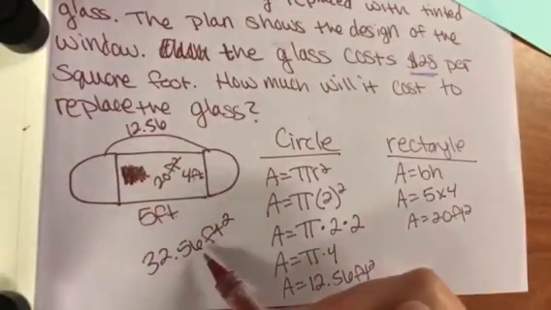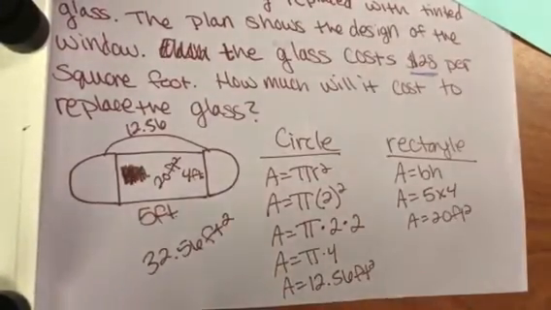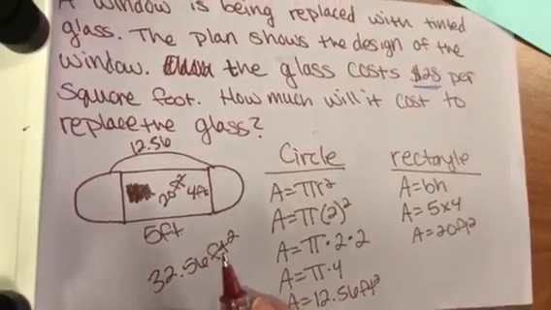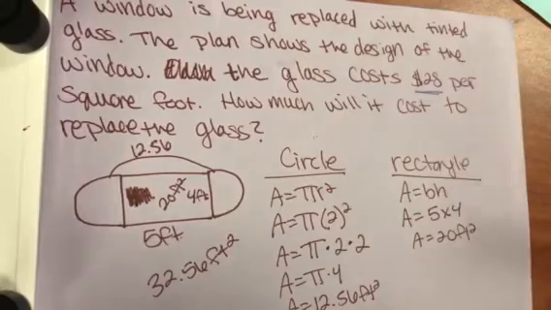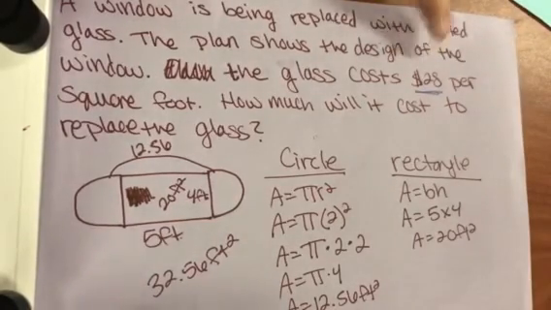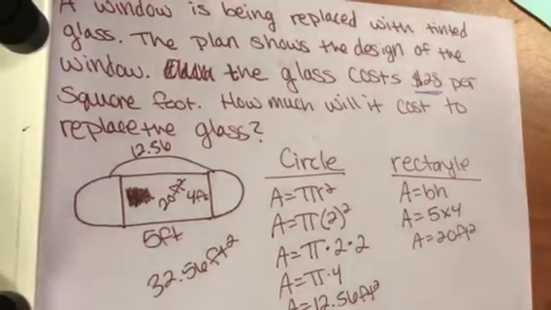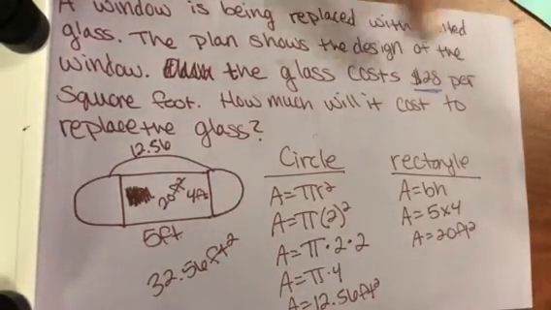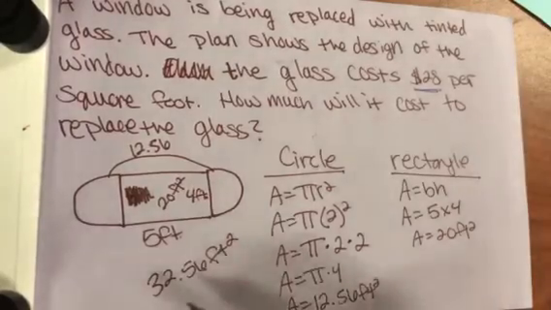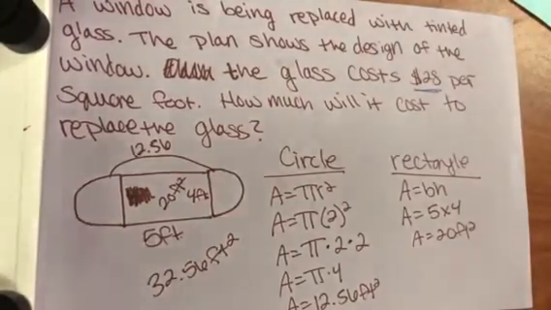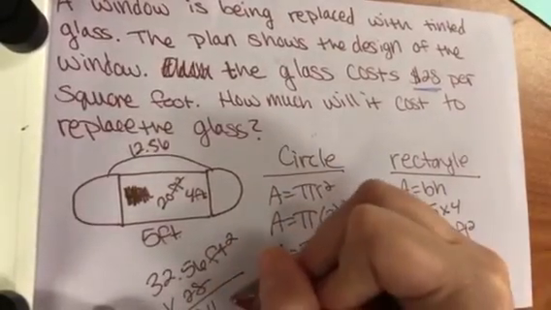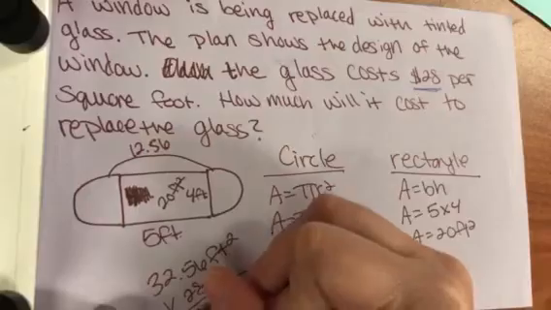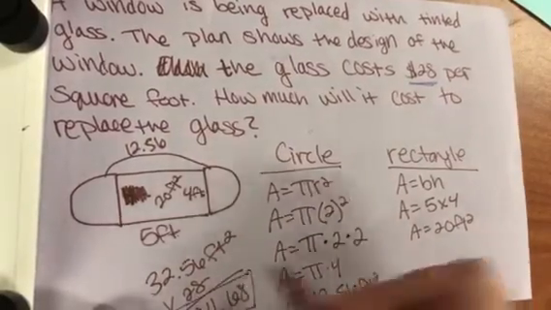So 32.56 feet squared. Did I answer my question though? No, you found the area. But the question asks how much does the glass cost if it's 28 per square foot? So what do I do if I'm trying to find the cost per square foot and I've got 32.56 square feet? I multiply by 28. $911.68. And yes, we are dealing in money, so make sure you have it in money.